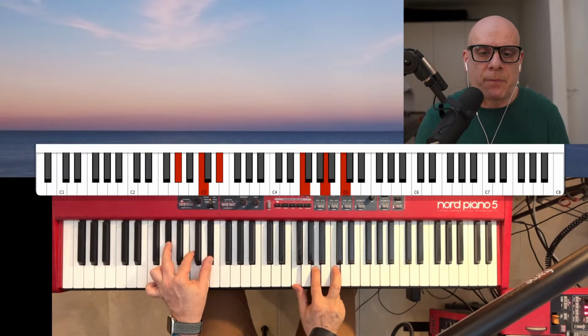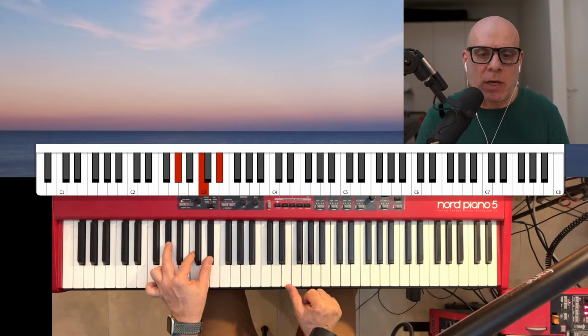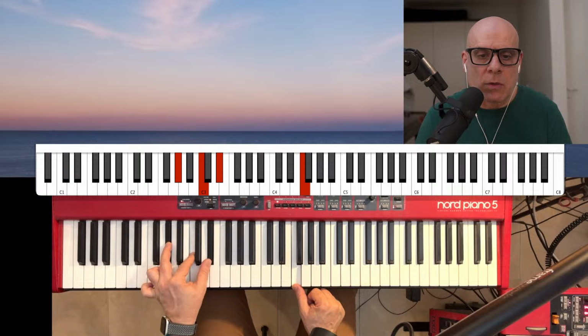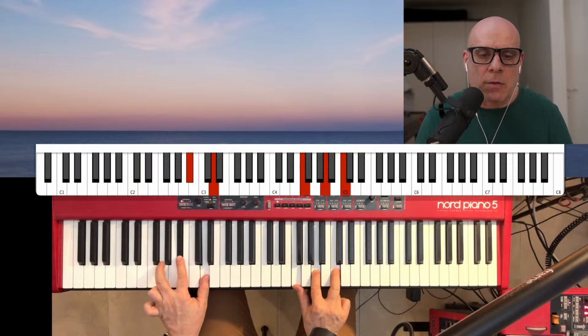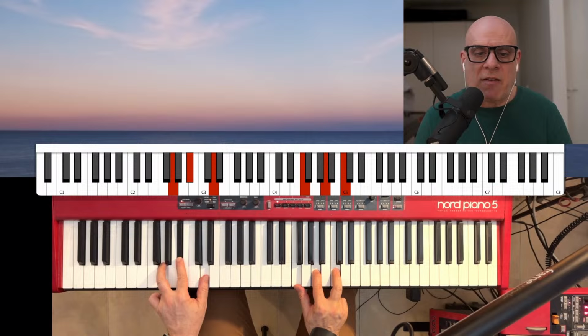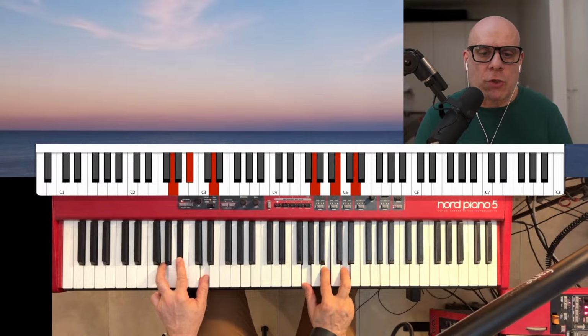Keep going. F major. We had to go by a semitone, so we're going to go by a semitone here too, and then a major third, minor third, minor third. So the mirror of F is G minor. Okay, G major.